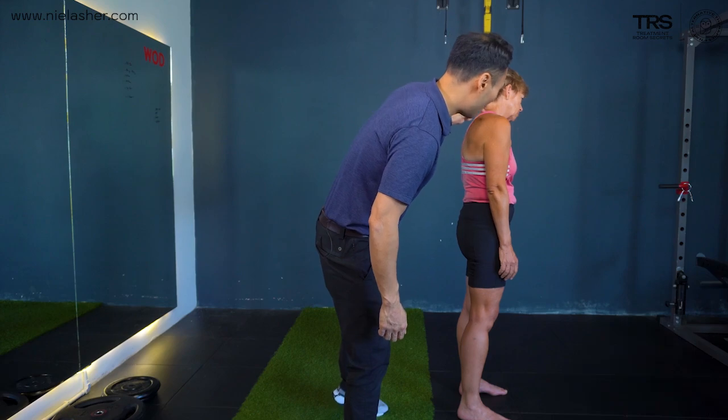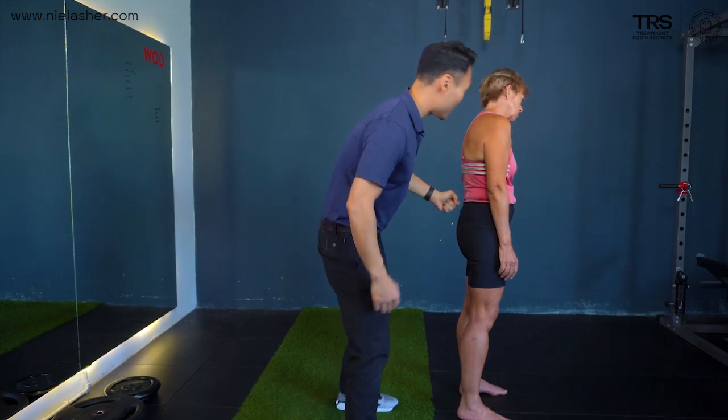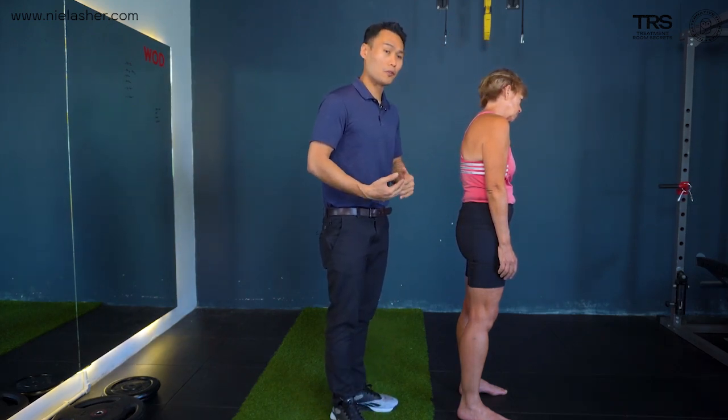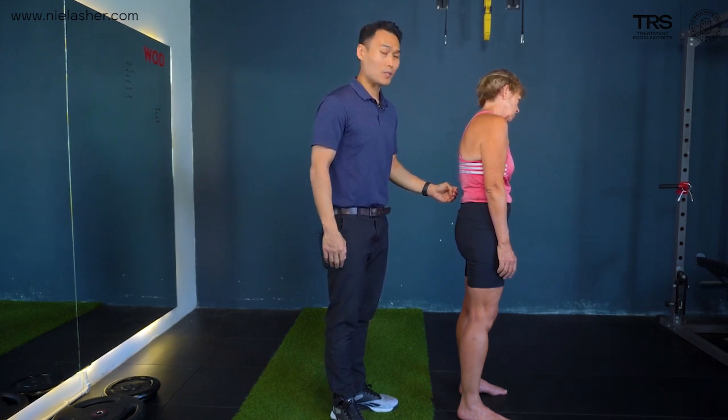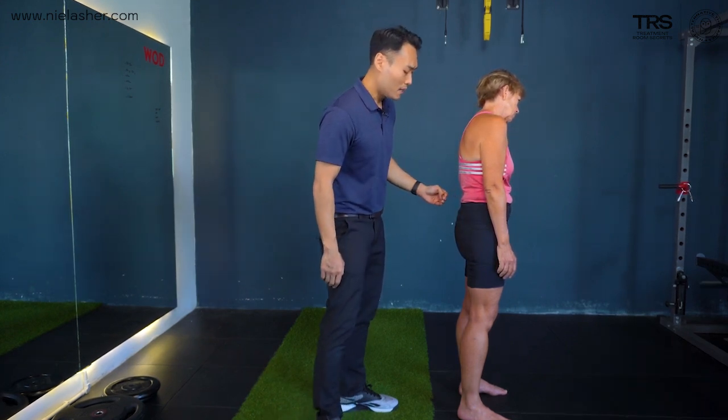And then if you slowly look down, you notice that her lumbar spine tends to be straighter, so there's more kyphosis and a lack of lordosis. This is often seen in someone who has osteoporosis.